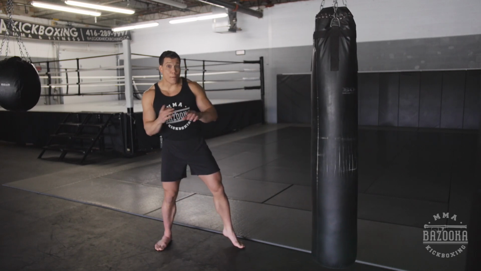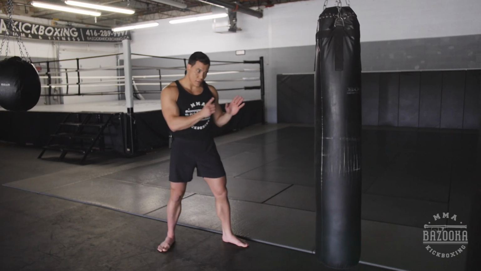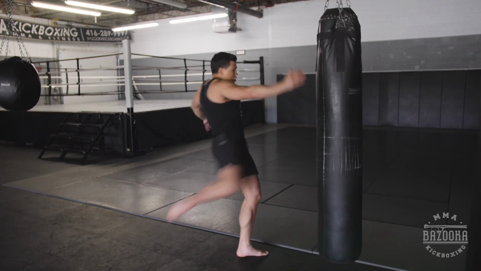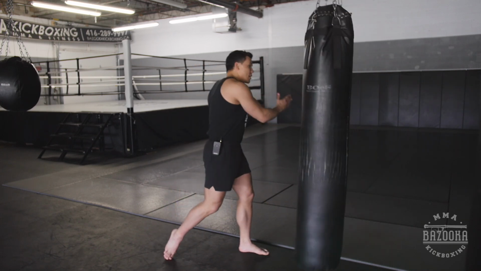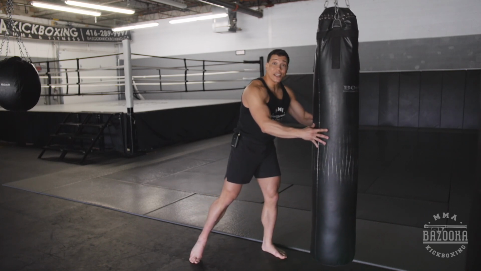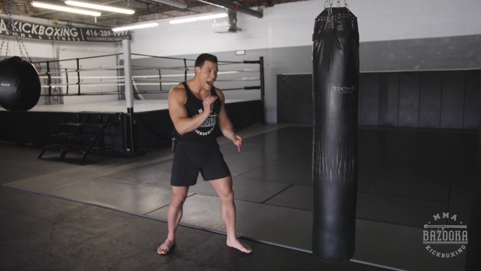If the bag or the pad is moving too much, it means you're kicking through the target. So watch how the bag moves when I throw a power round kick. Right? You get a lot of movement in the bag, right? But the variation of the snap kick, the bag shouldn't move because it's about impact.